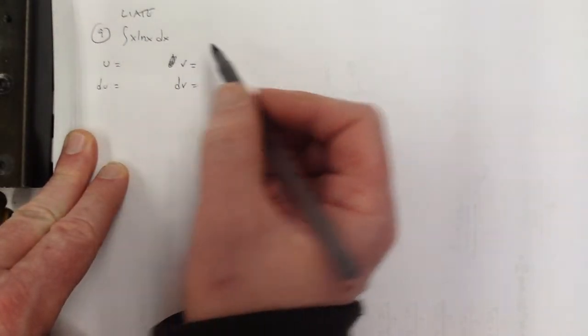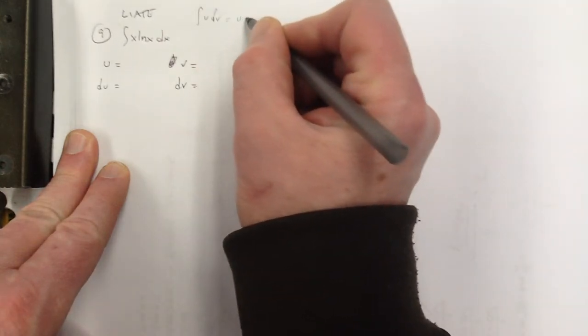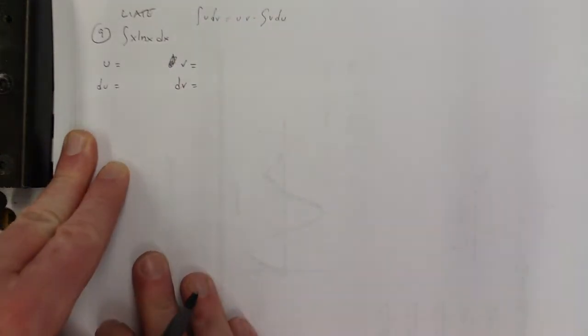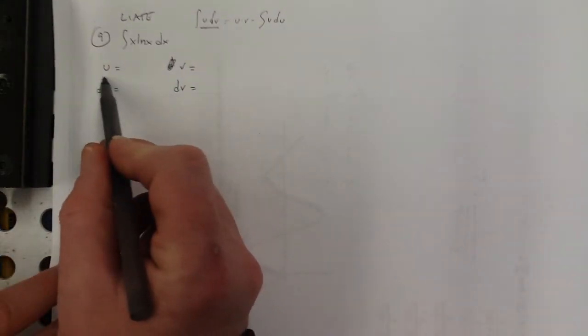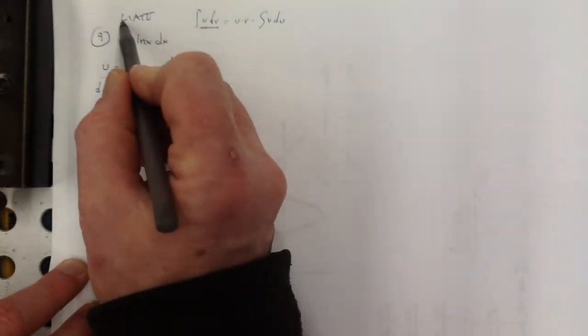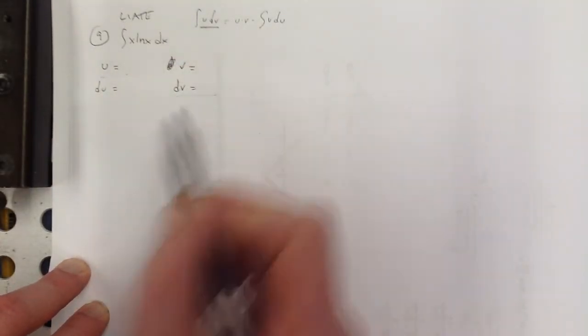What we need to do is, we know that this is the recipe, integral u dv is equal to u times v minus integral of v du. That's a thing you need to have memorized. This is what we're starting with. So I need to pick the u and the dv. And this tells us the order to pick them in. Whatever you come across first should be this, and whatever you come across second should be this.